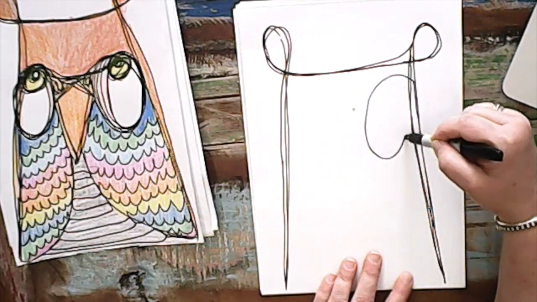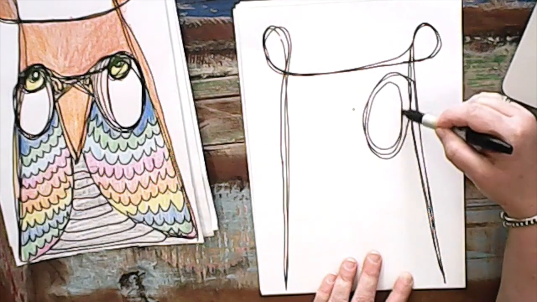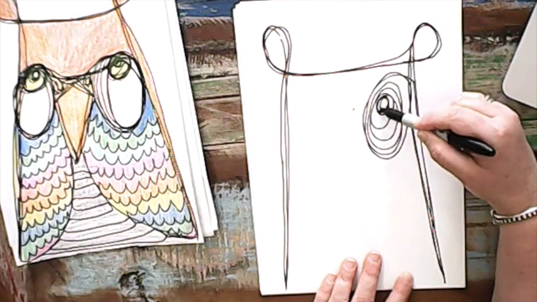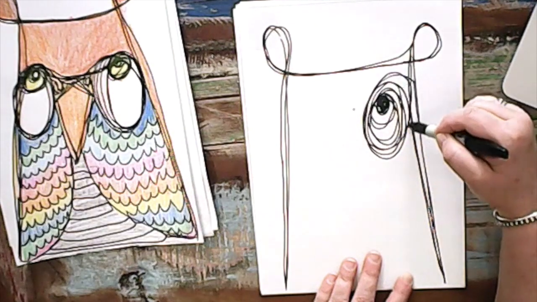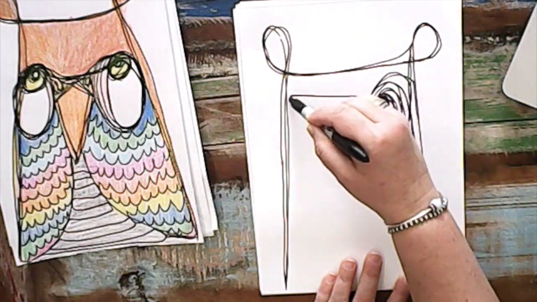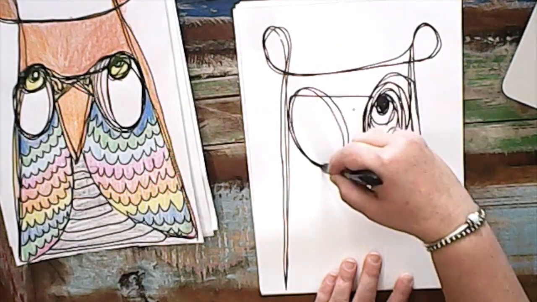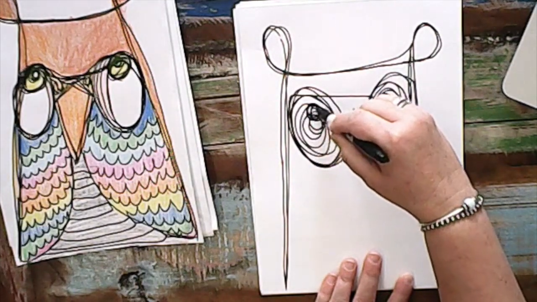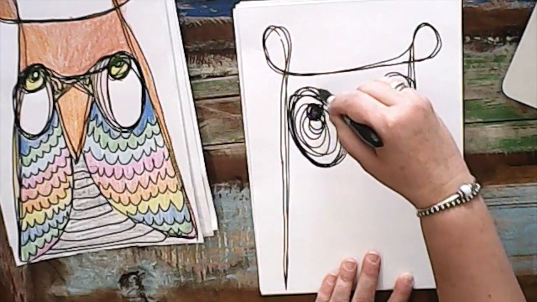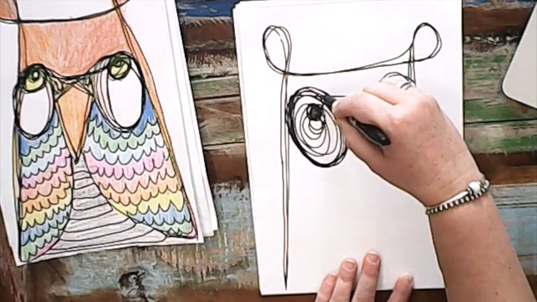Then I'm going to go back up to the top, and I'm going to go in and do the big eyes. Round and round and round. Where do you want the eye to look? Ooh, yeah. And then come back around the other way. And then go across. We'll do another eye. Now this is meant to be a bit messy and a bit crazy and a bit zany, so I don't really want you to worry about it if you don't like it.